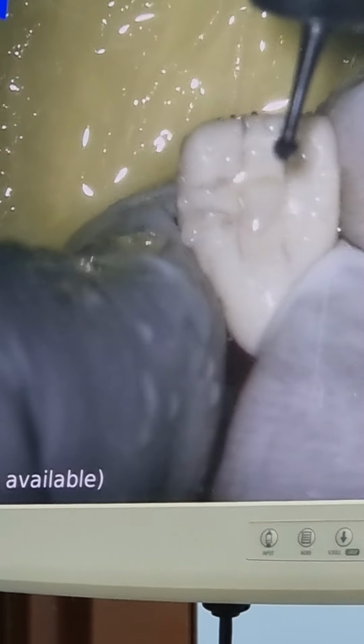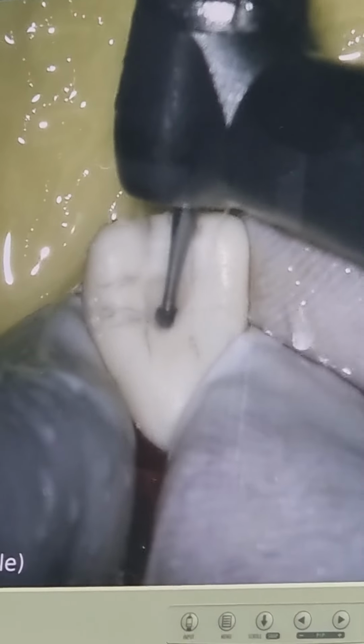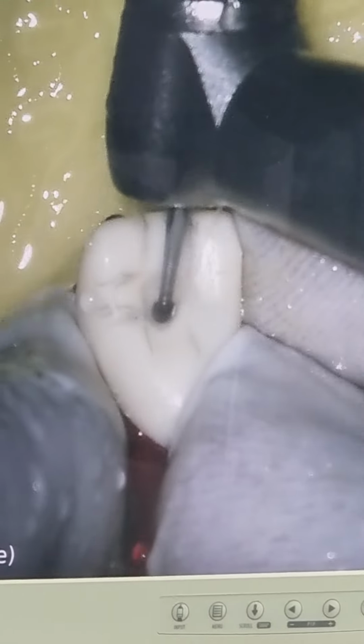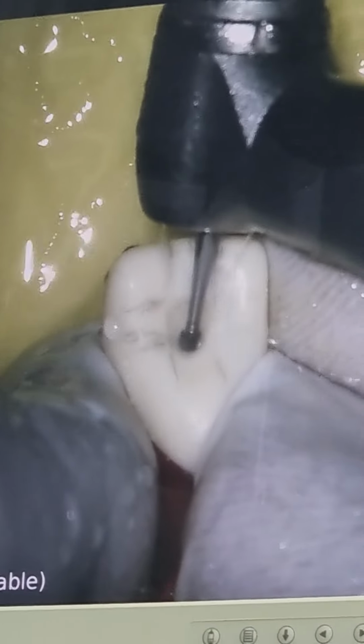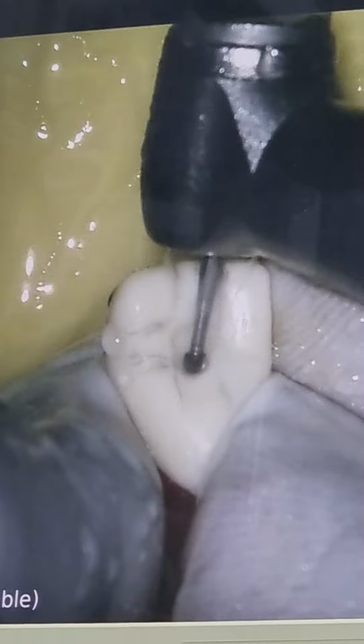You can see the triangle? Yes. Okay, now keep on going a little deeper. From enamel, you go to the dentine, and from dentine, you will reach the pulp.